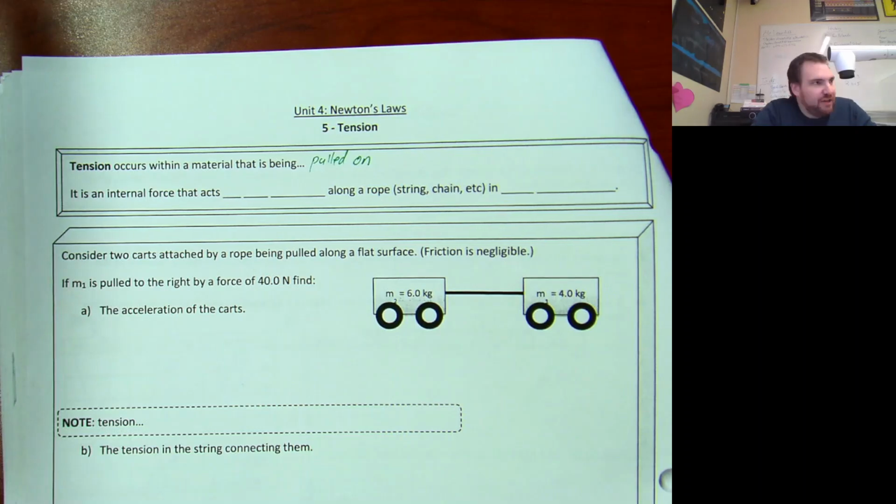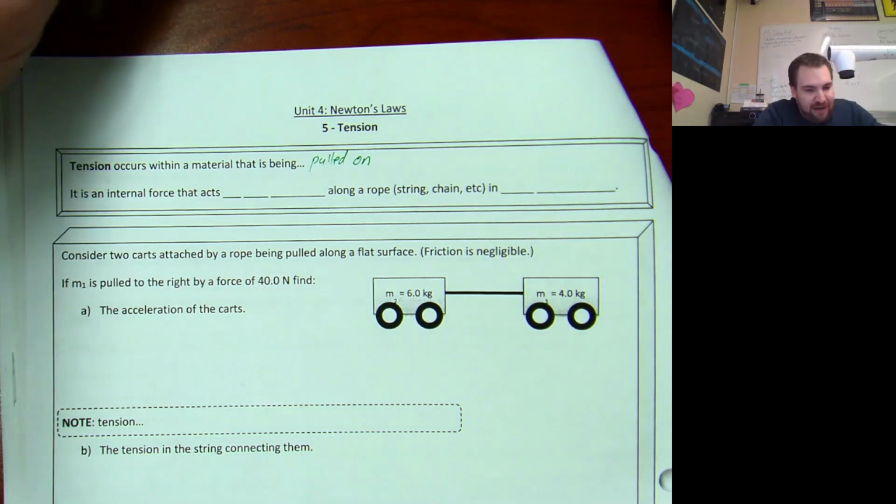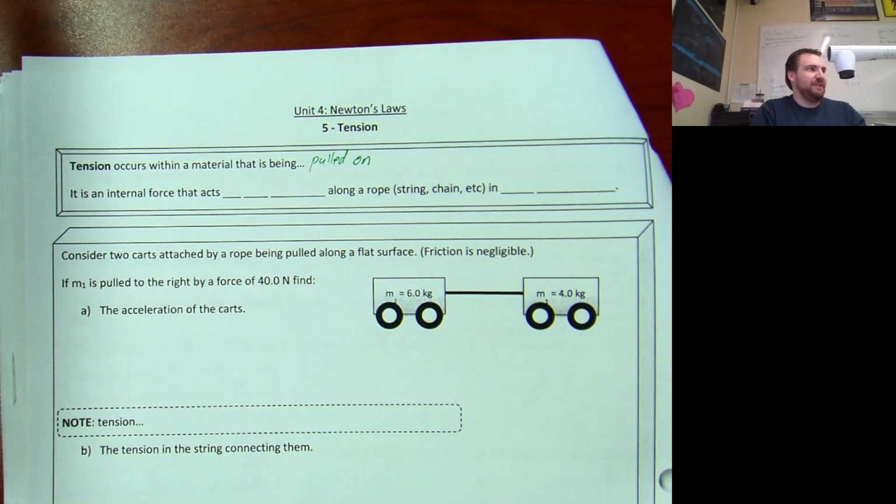Again, just like we've talked about before, everything has a spring constant, just some spring constants are going to be really short because not everything stretches to the same degree. Any material can theoretically have tension, but when we talk about tension, we're going to talk about objects that we are most used to seeing deal with tension. Things like cables, things like ropes.